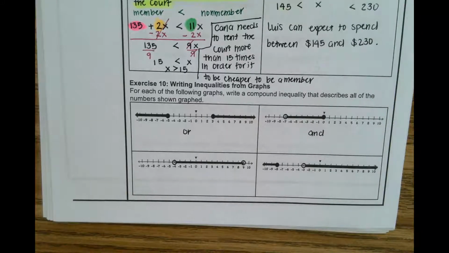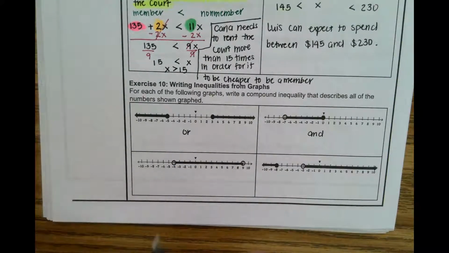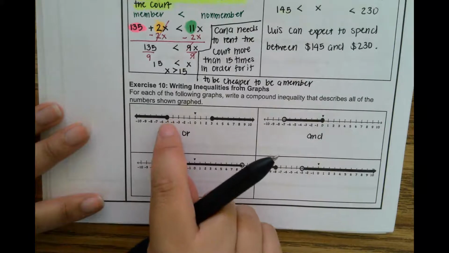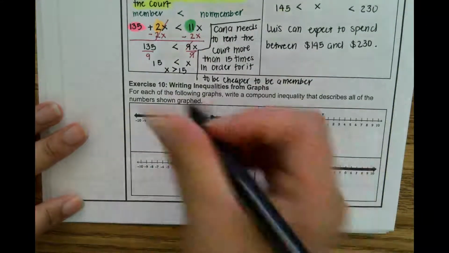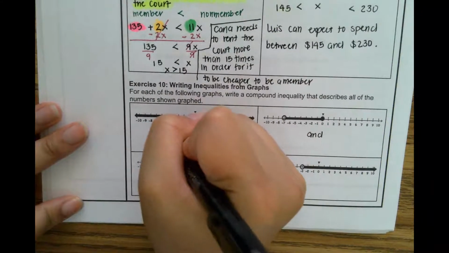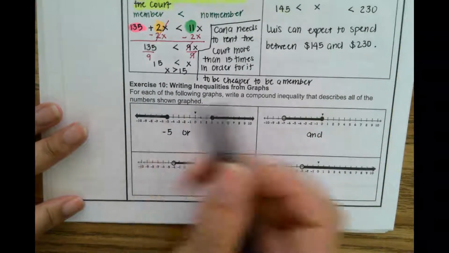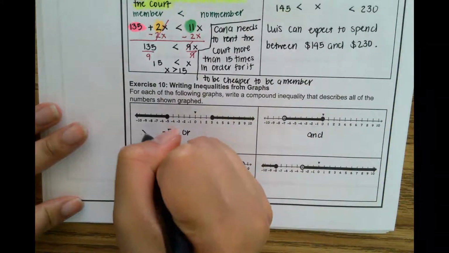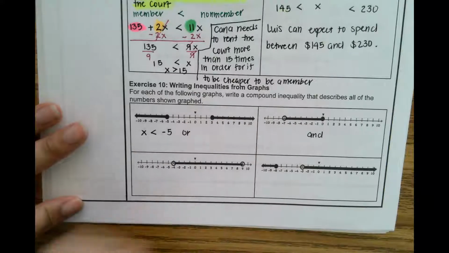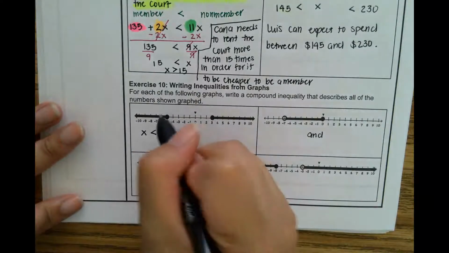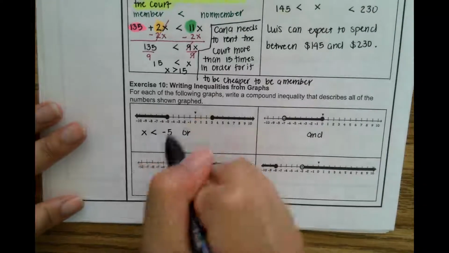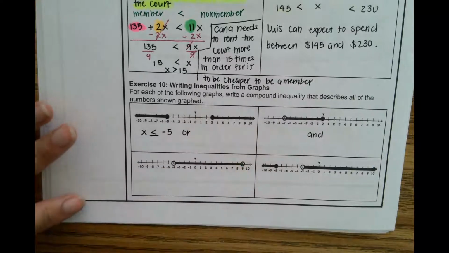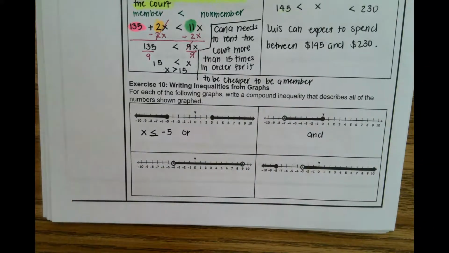So here, let's figure out what this is. So here, this is -5. Okay. And here we're going to the left. Okay, so that means x has to be less than that -5. And because this is a closed circle, it means it includes that -5. And so that means it could be equal to as well.